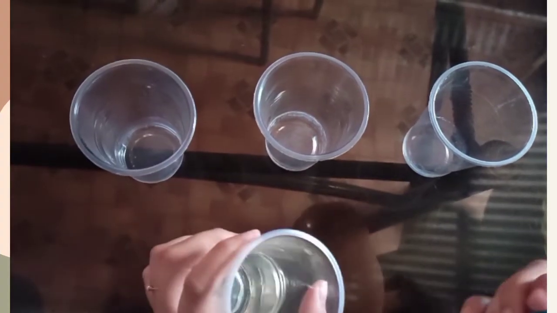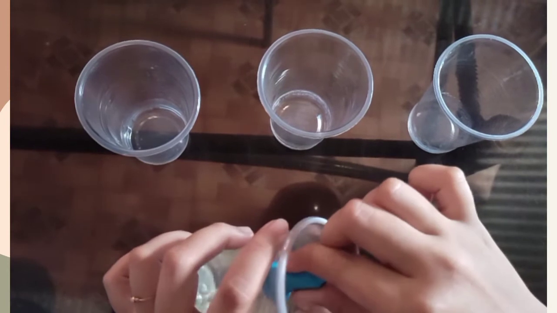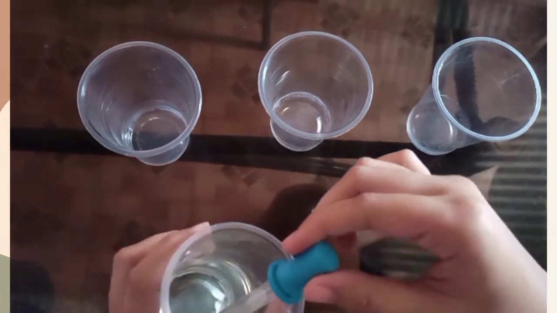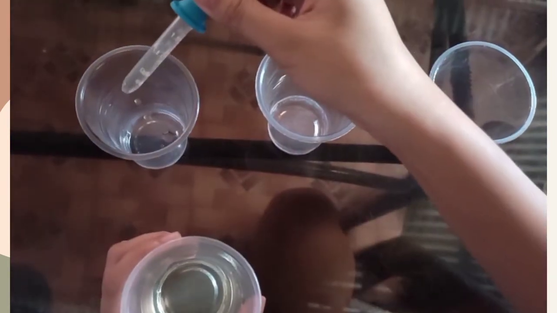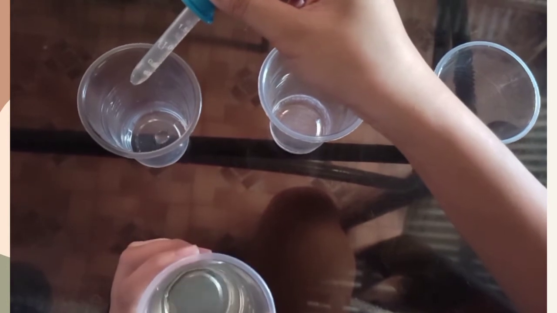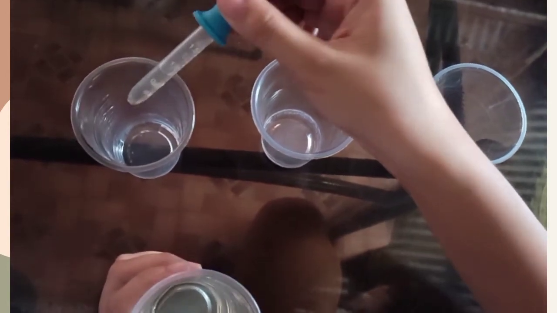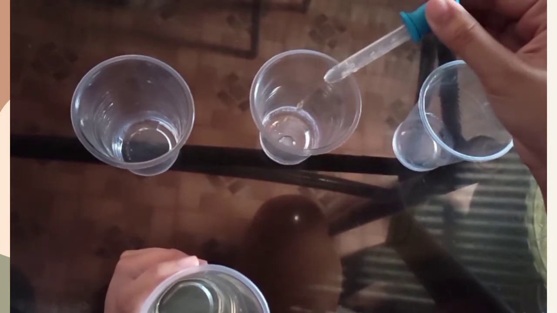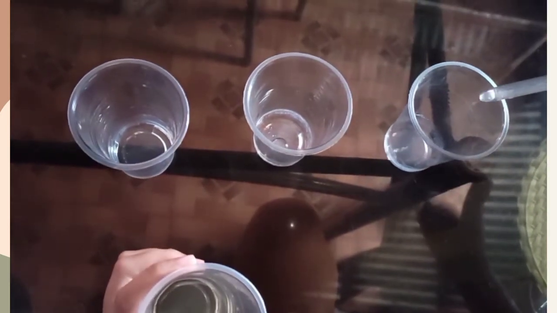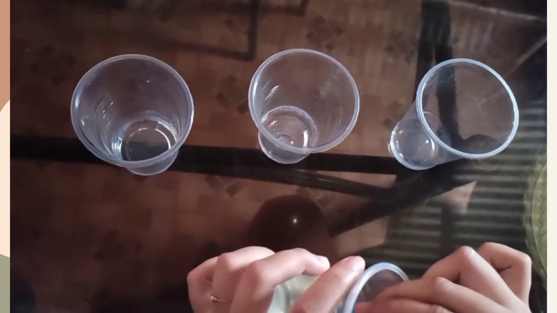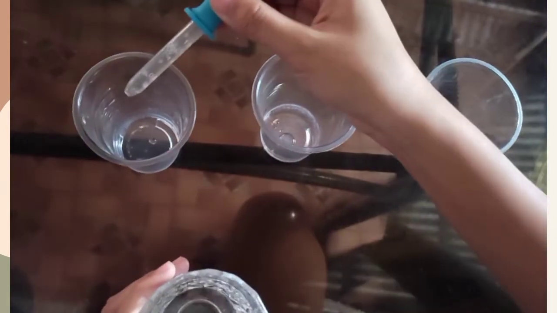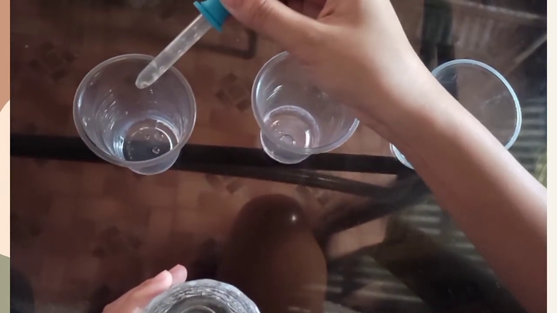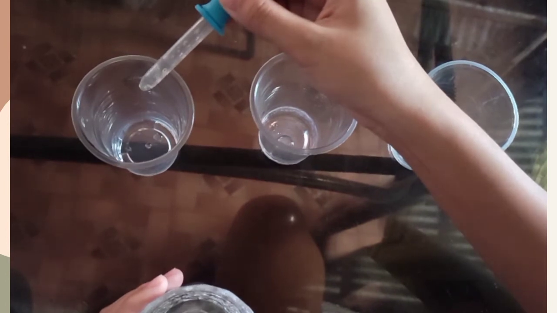Place 5 drops of Zonrox into each container. Add 10 drops of water to the first container.